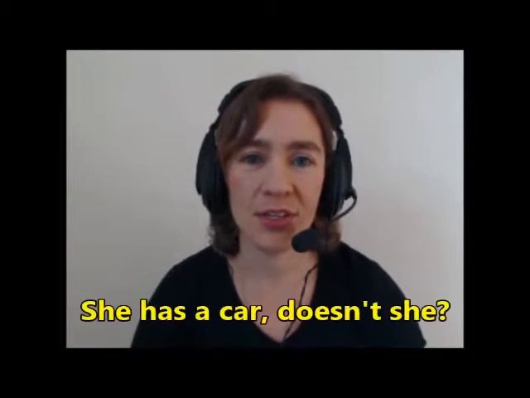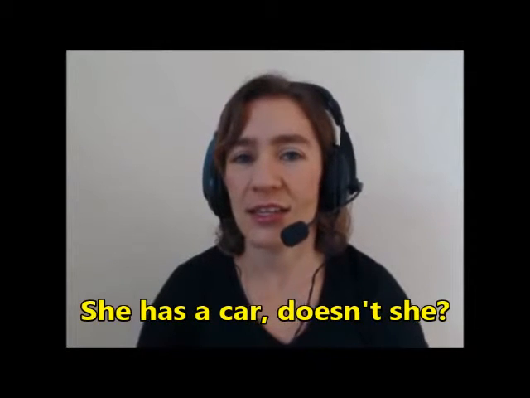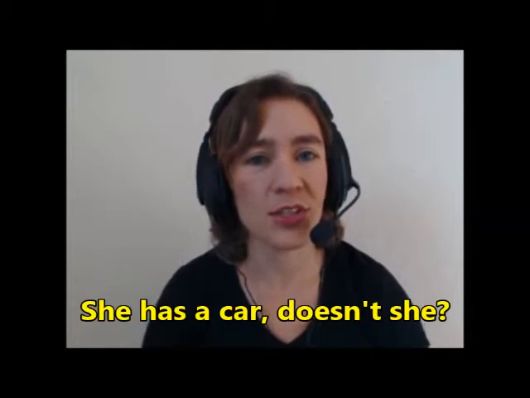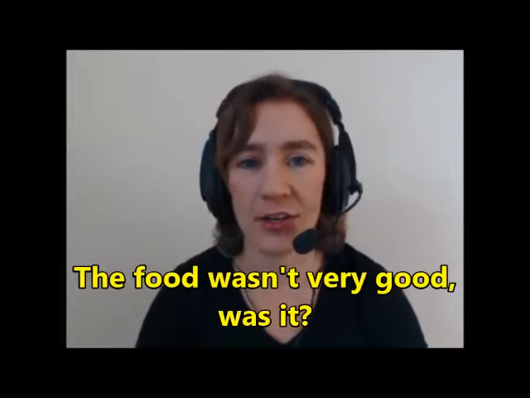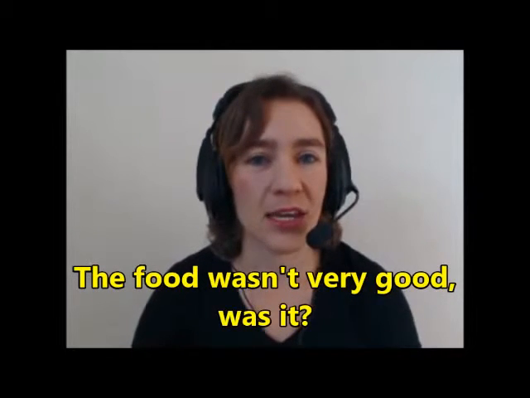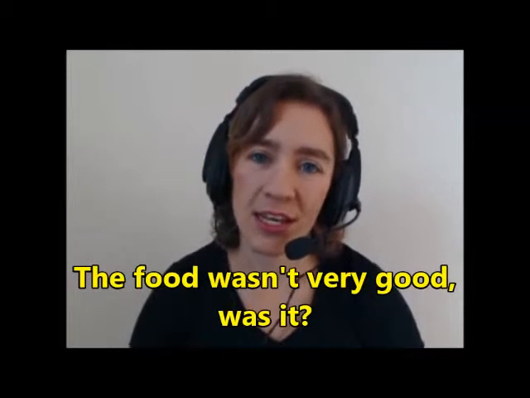Remember, to use a question tag, the verb in the question tag is the opposite of the main verb in the statement. For example, "she has a car, doesn't she?" The main verb, has, is in the positive form, and the verb in the question tag, doesn't, is in the negative form. You can also reverse it. "The food wasn't very good, was it?" The verb in the main statement, wasn't, is in the negative form, and the verb in the question tag, was, is in the positive form. So that's just a quick introduction to question tags.